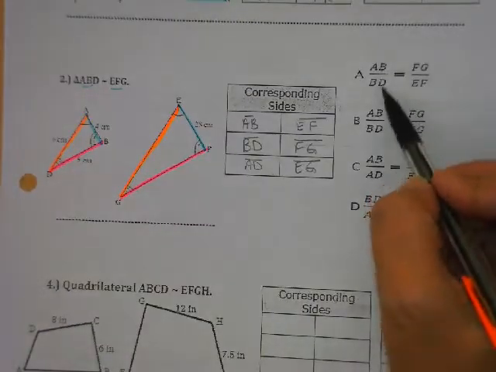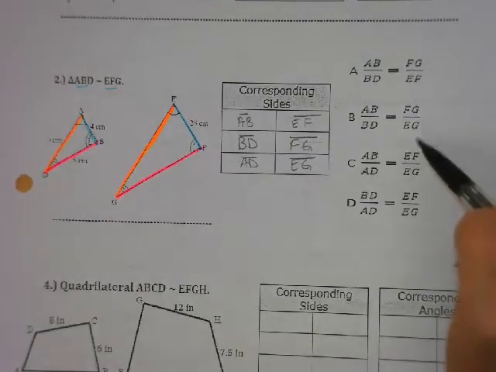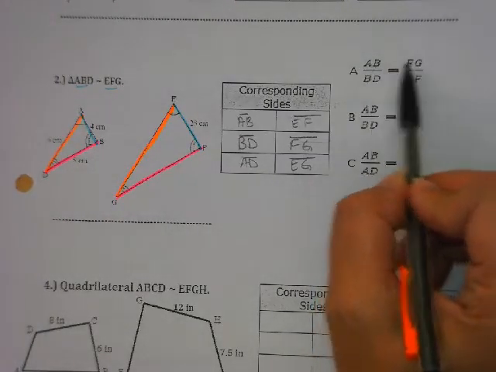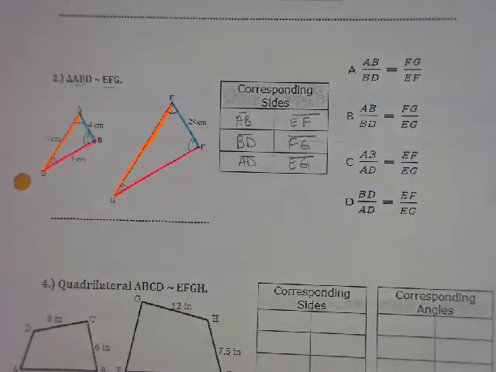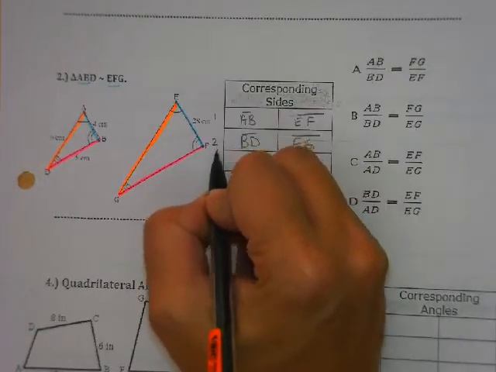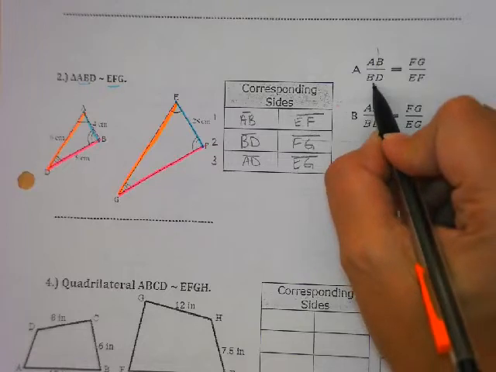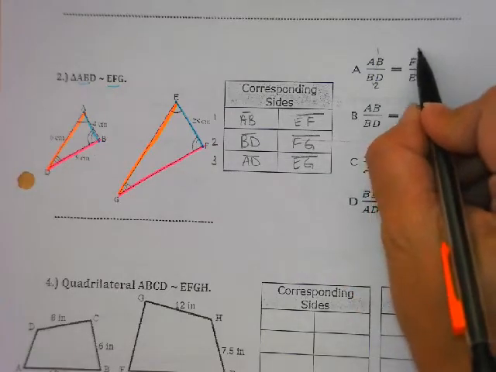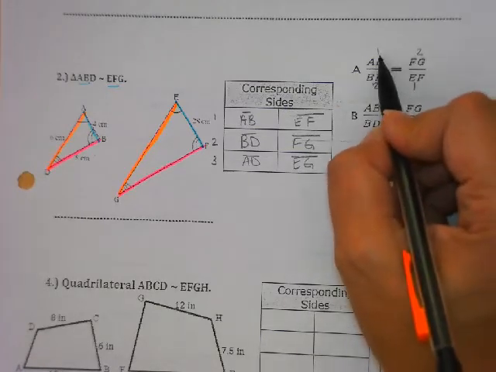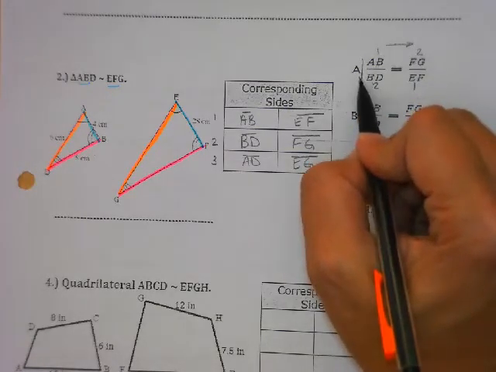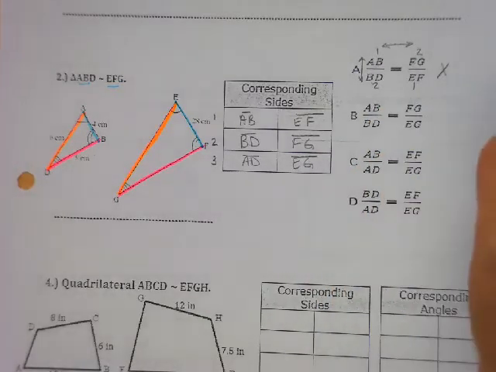So over here you can see we've got some different proportions. Remember, our proportion needs to match either going across or up and down. Probably the easiest way is to label these 1, 2, 3, or you can use your colors. So AB is a 1, BD is a 2, FG is a 2, and EF is a 1. You can see my numbers do not match. You can go across or you can go up and down, but you cannot go diagonal. So this one is not proportional.